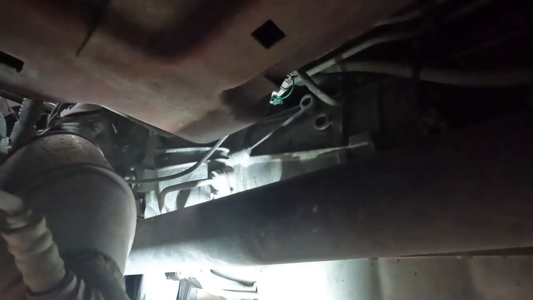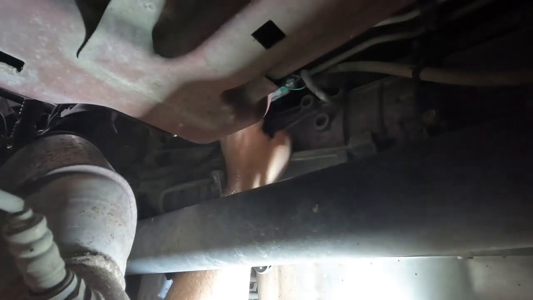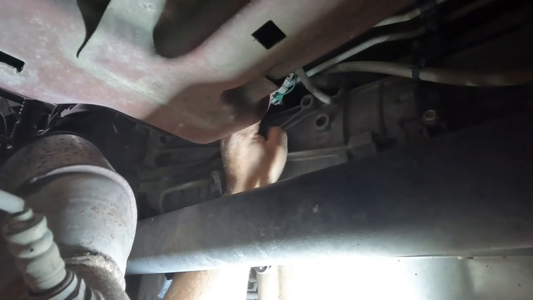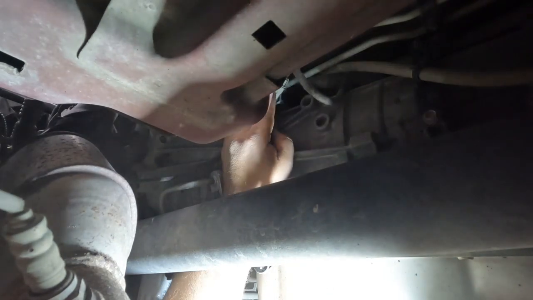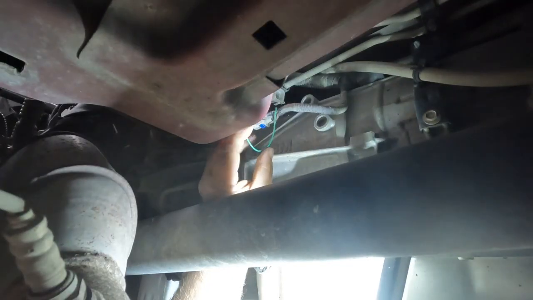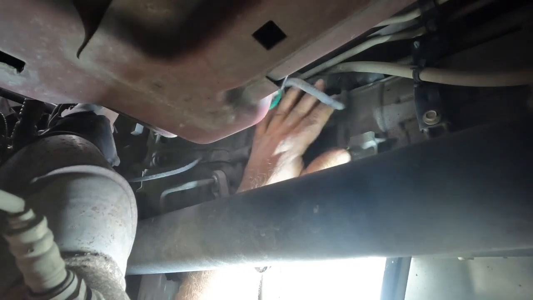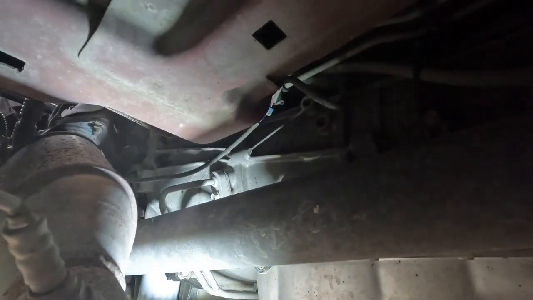You're gonna see that thing. We're gonna have to try to do this like such. Bend that back just a hair. Come on, there we go. Now let's get something to pry that thing loose from there, and then a 7/8 socket.